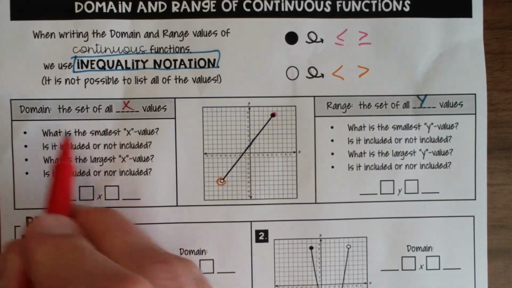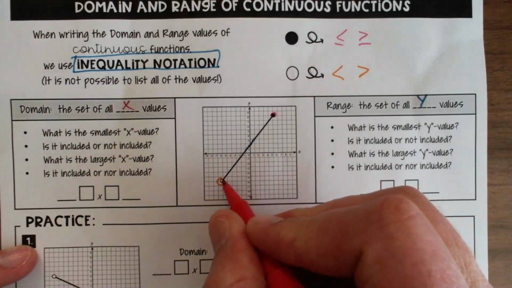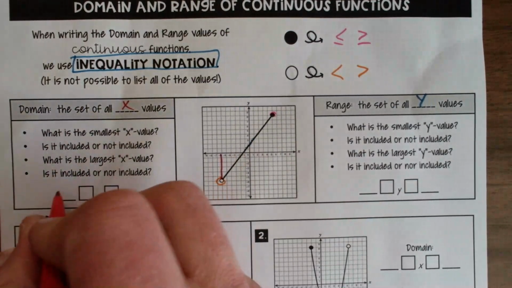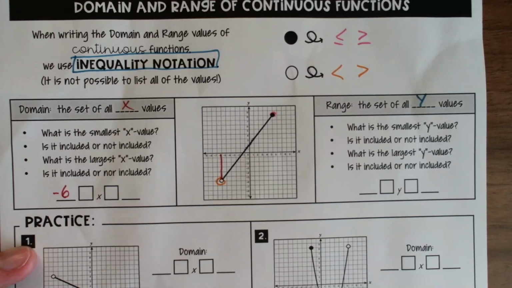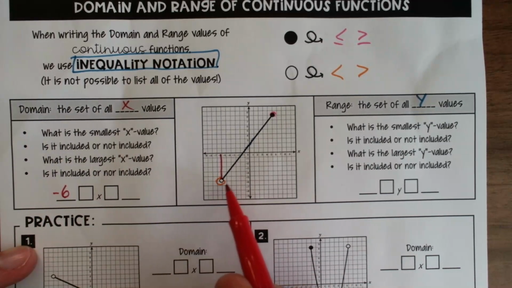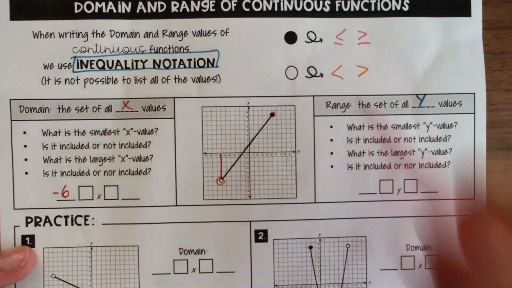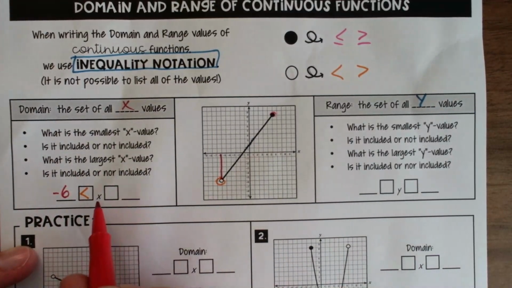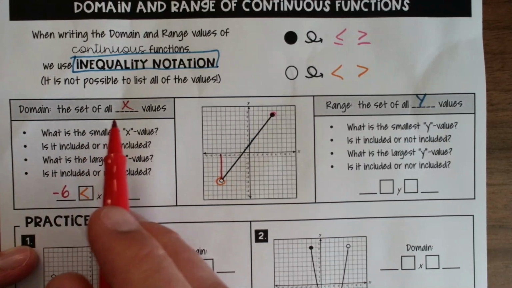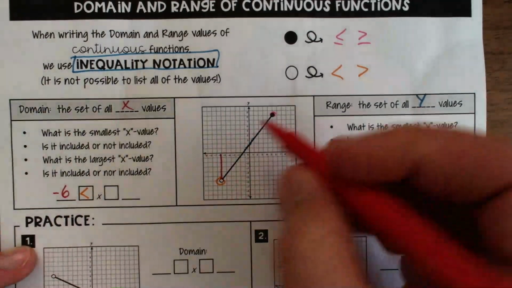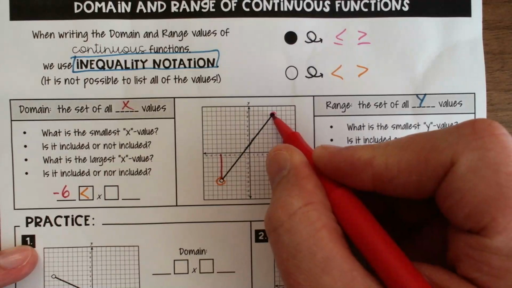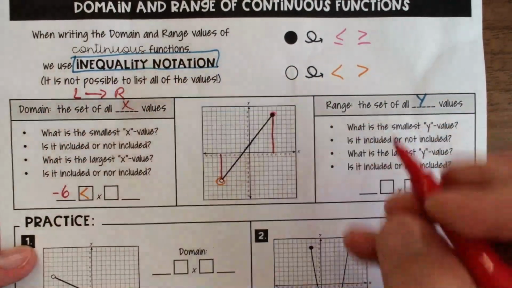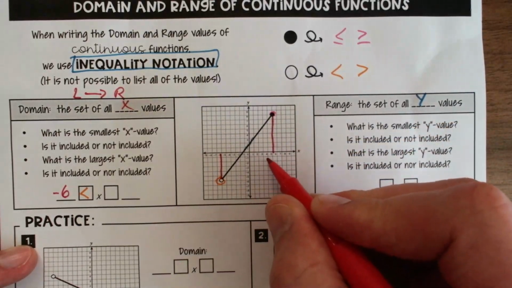So when we look at this for the domain, we look at what's the smallest x value. So I take my pencil, I put it on the dot, and I draw up until I hit the x-axis. That's -6. Okay? Is it included or not included? With an open circle, would I include it? No. So I write the less than symbol. Next, this x value. So we're saying the domain starts at -6 and it goes all the way here. And I draw a line going down. Remember, domain is left to right. So I draw a line all the way down. This is 1, 2, 3, 4, 5.